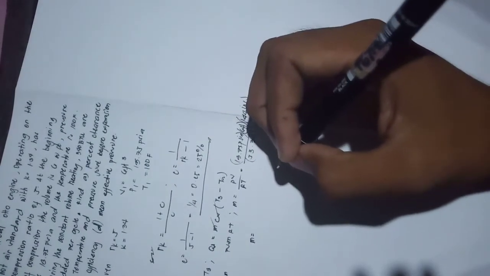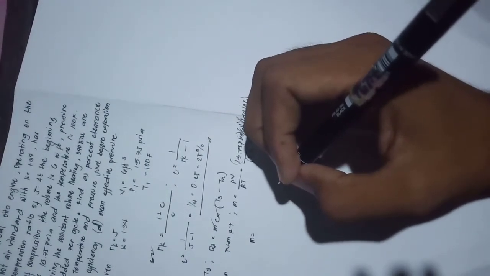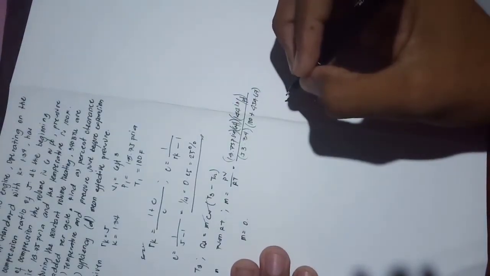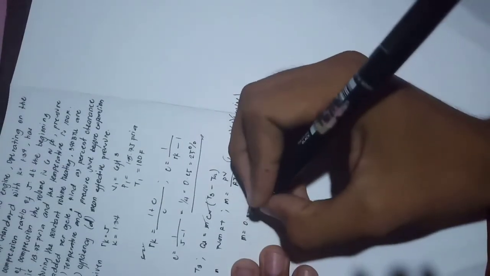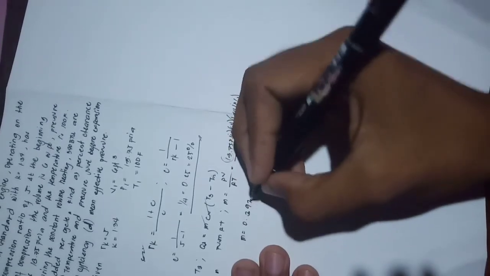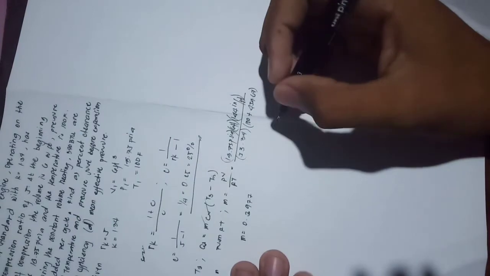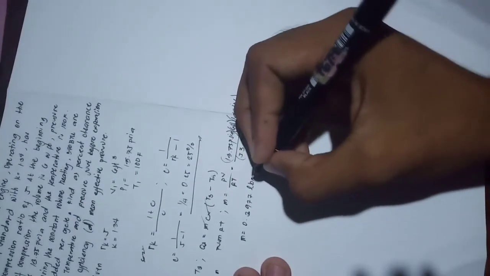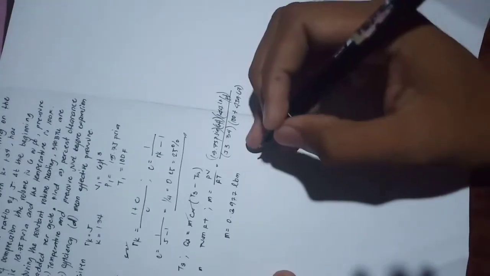So our m is now equal to 0.3977 pound mass. So we have now our mass.